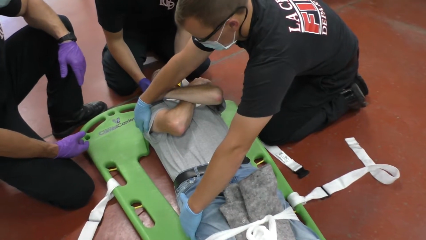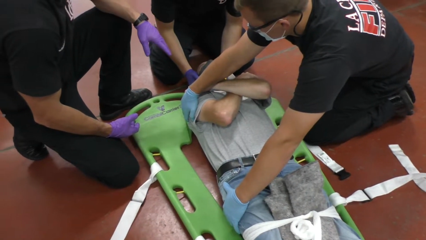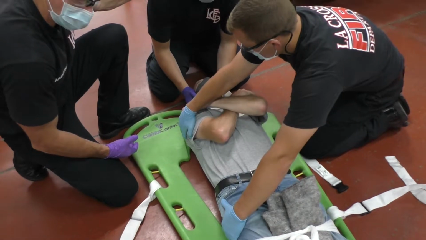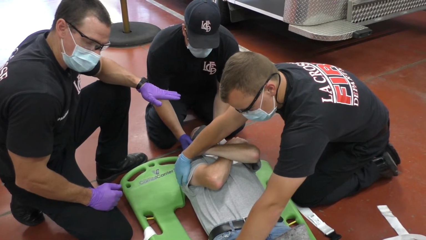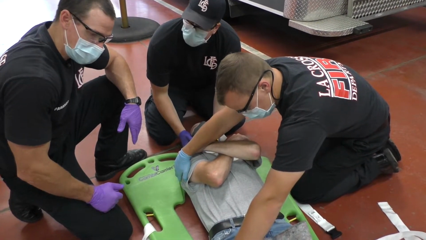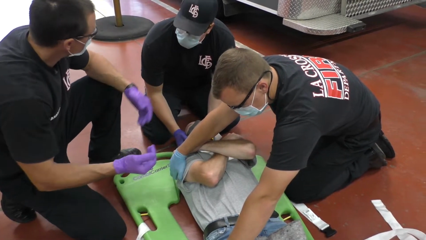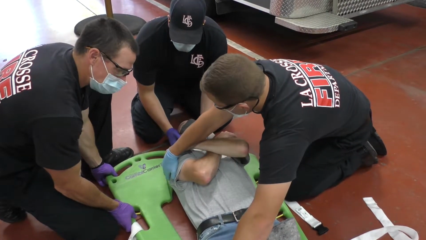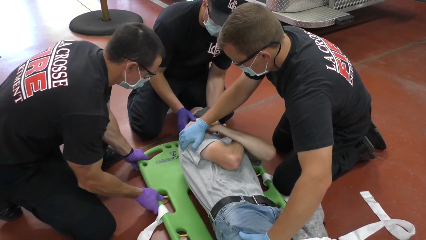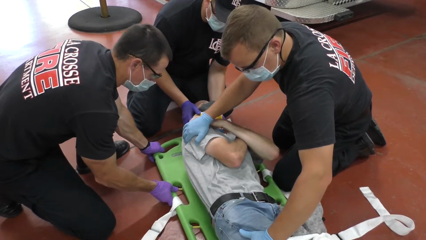Yep. And in this case, the patient care is being led by the person holding the head at this point, because they're the most important to make sure that we're keeping the head and neck in line as we do any manipulation of the patient. Go ahead. 3, 2, 1. Okay, I think we're good. Down.